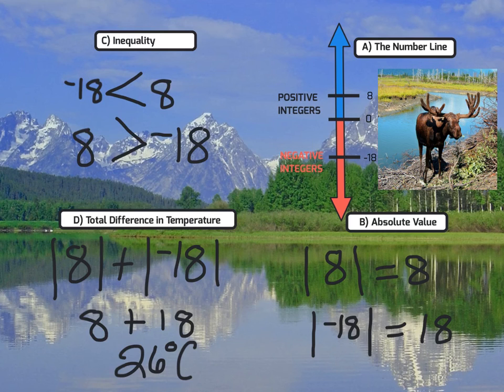All right, so what I'd like you to do right now is go ahead and copy total difference in temperature, and copy all this, and then bam, that is ready, and you are good to go, my friends. Our next problem will be very similar to this, and you'll do it on your own, and then you'll watch a video to make sure you did everything correctly.